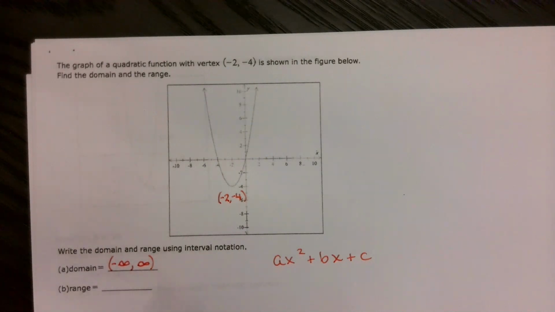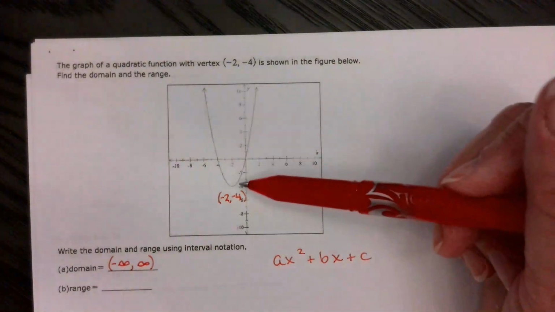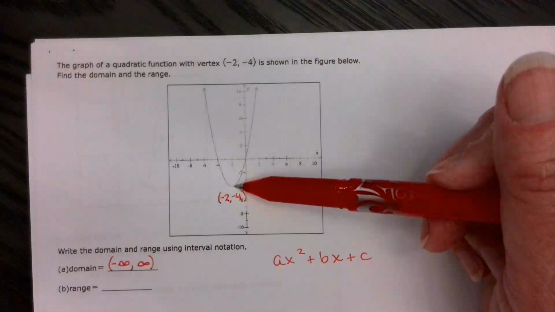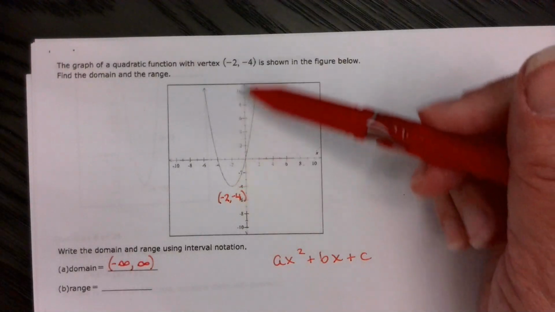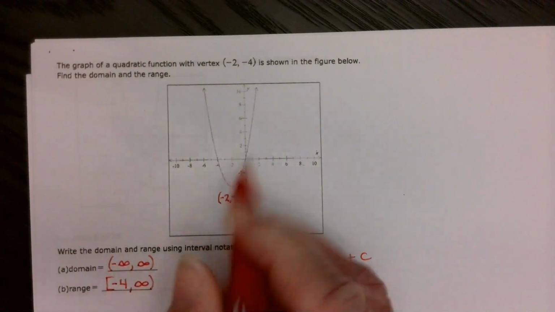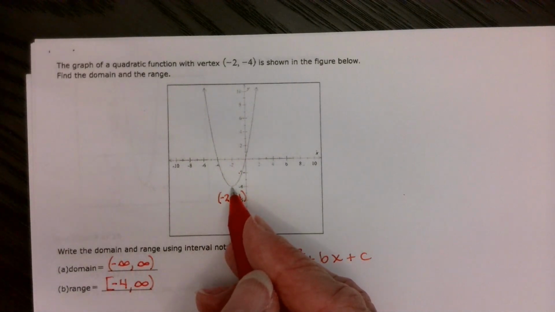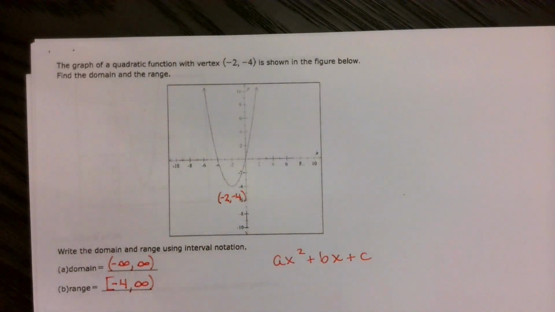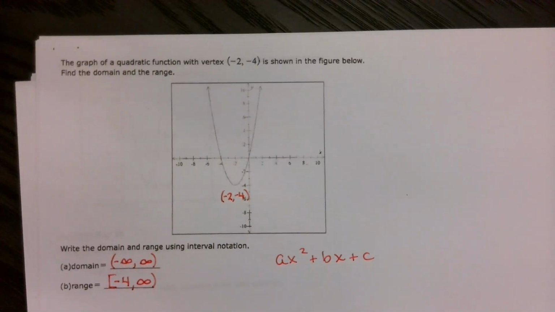Now the range is our y. Our y value, the smallest y value, is -4, and it goes to infinity. So it is going to be a bracket -4 to infinity. And it's a bracket because you have a solid circle there. You don't see an open circle. So there's a point at -4. It's actually the vertex.